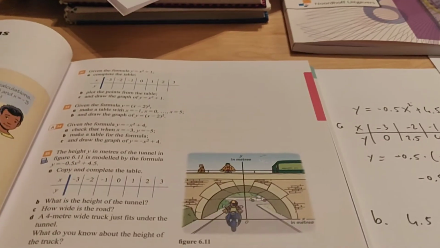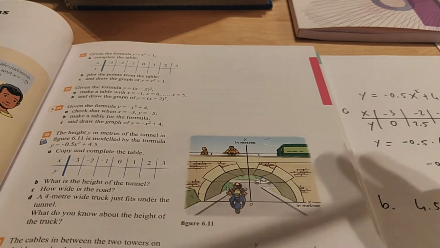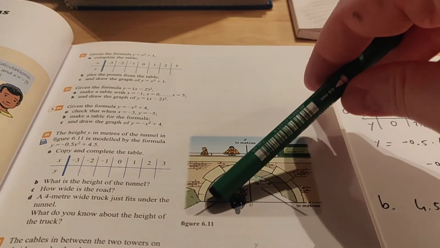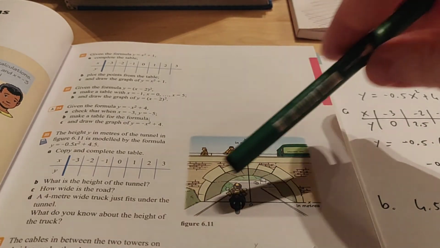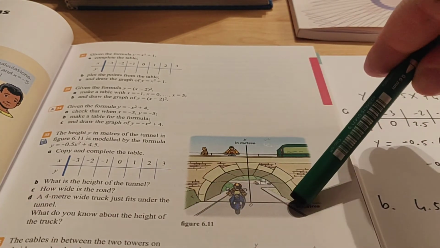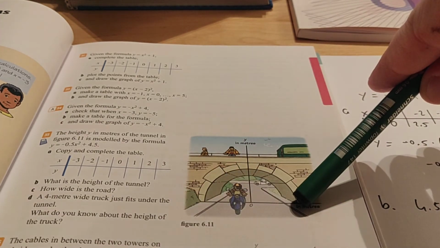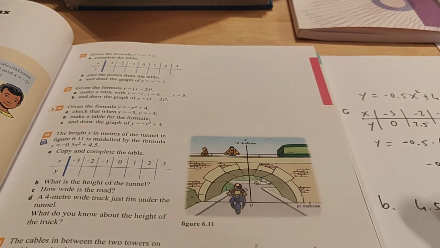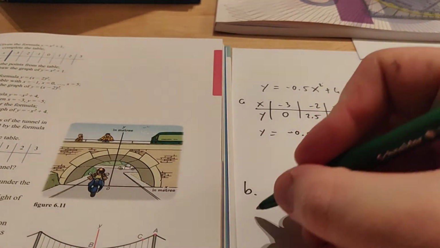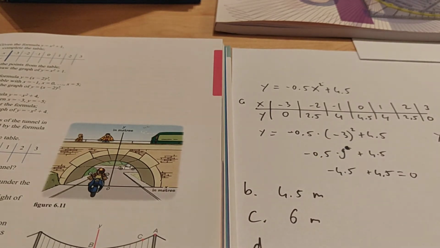Then we're going to go to exercise C. It says how wide is the road? Okay, so the road is this thing. Also, I think they include the sidewalk, because we don't know how big this sidewalk is. So we're just going to say how big the road is from over here all the way to over there. Well, this was minus 3 and this was 3, so that means that this whole length is 6. So how wide is the road? Oh, that's 6 meters.